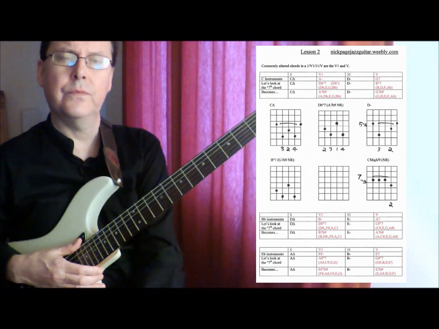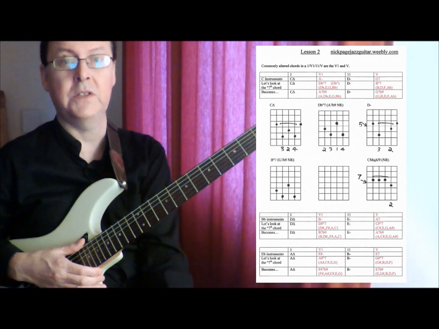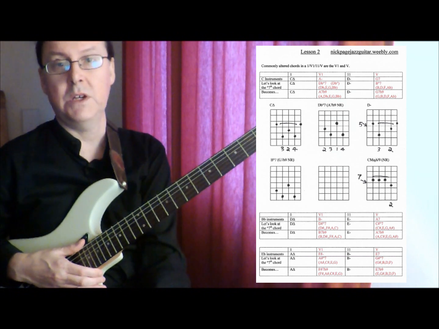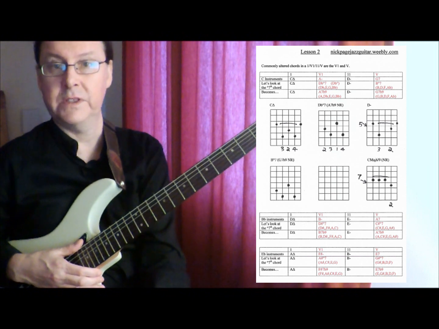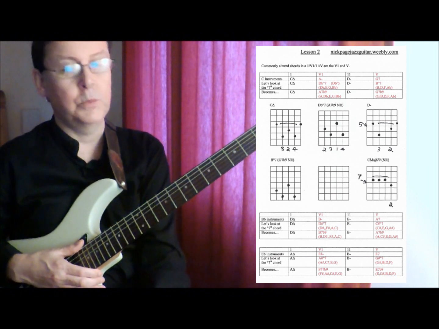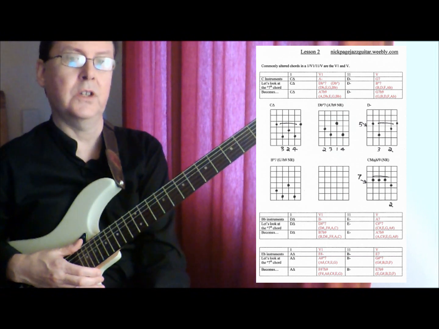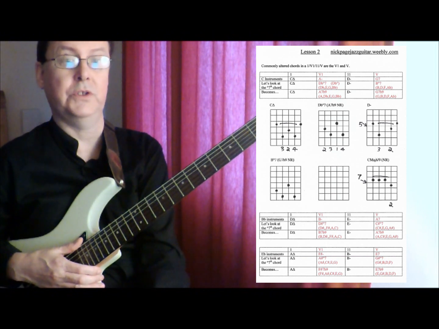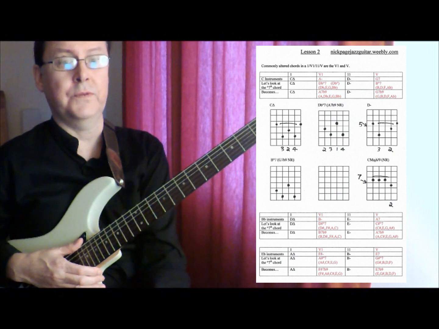Now, we could play the C major scale all over those 4 chords because they're based upon the scale of C major. But jazz musicians like to get more sophisticated and have a more harmonically interesting sound. So what they do is they start to introduce chord substitutions. And we're going to look at the first one now.